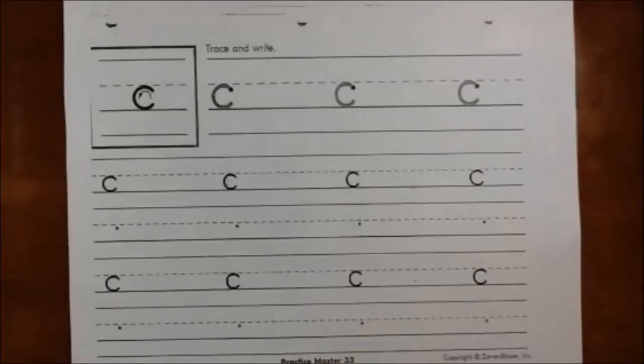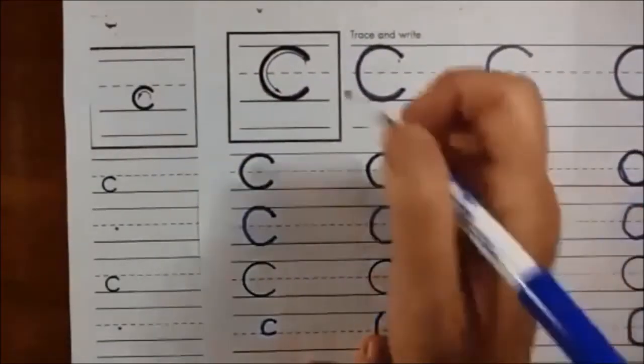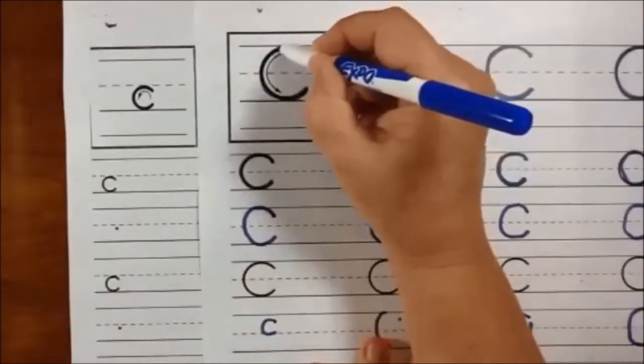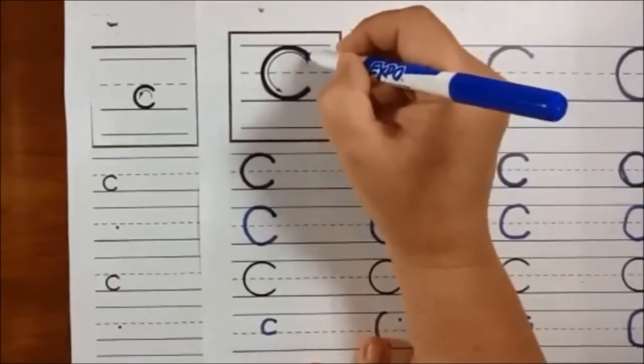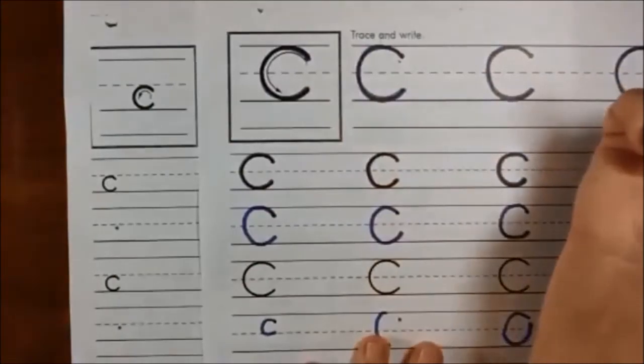Let's learn how to make the lowercase c. First, let's review the uppercase C. The uppercase C is one big curve around. You start at the number 1 or number 2 of the clock.